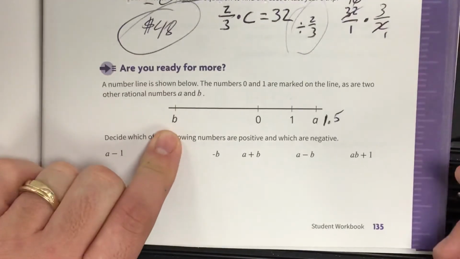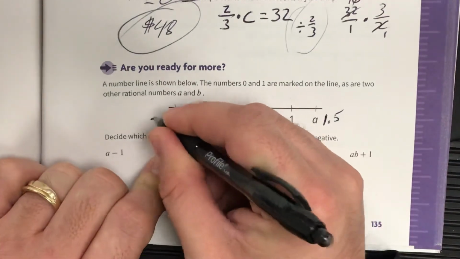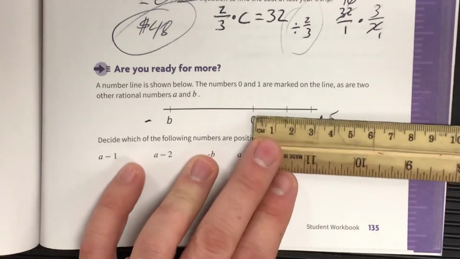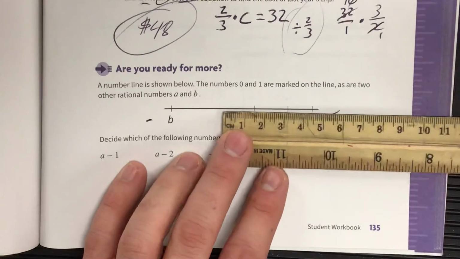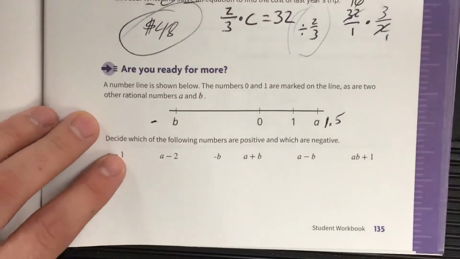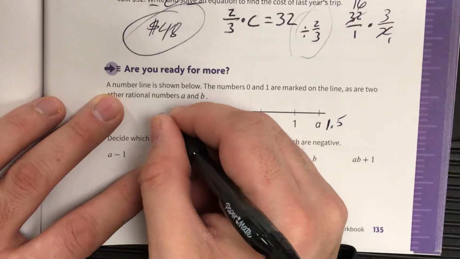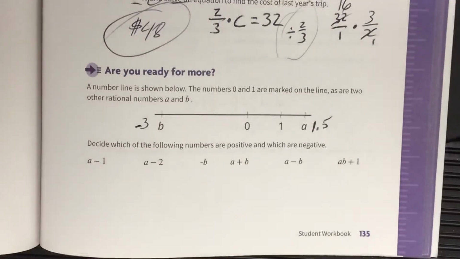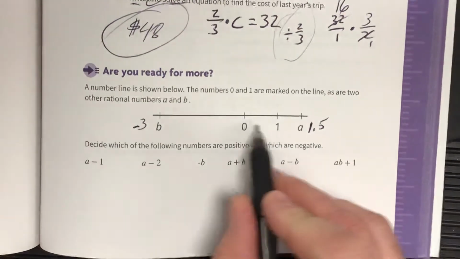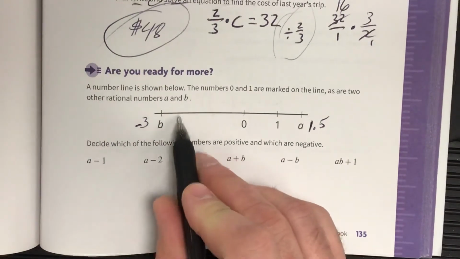Veronica. Yeah, and then it's obviously what sign? Certainly negative. Just out of curiosity, I'm going to see how much further. Yeah, around 3. Two and a half. Certainly bigger than 1. 1 would be about right here.